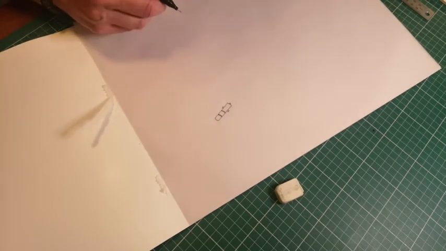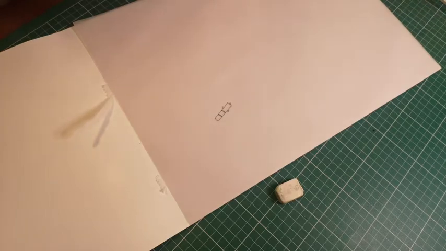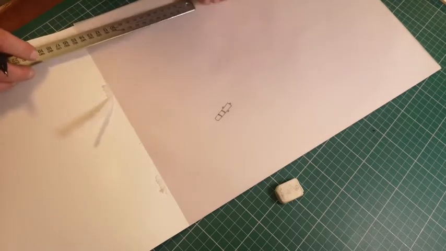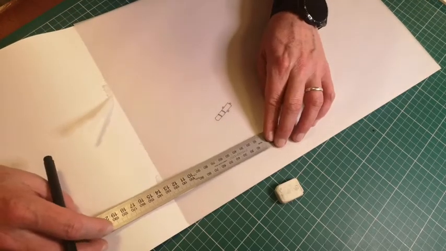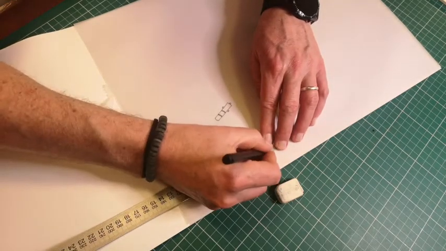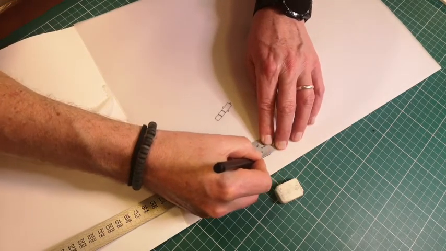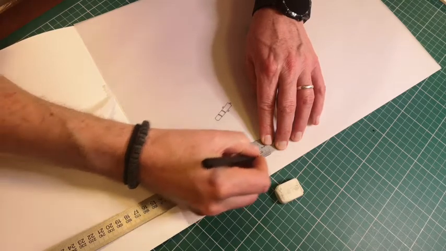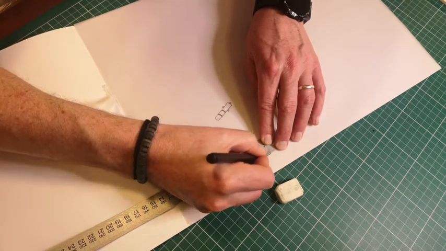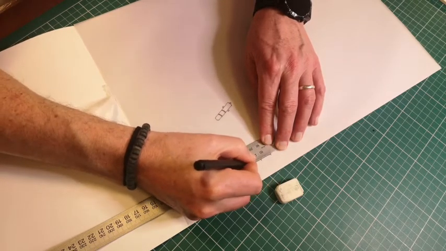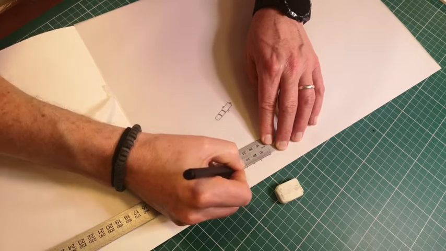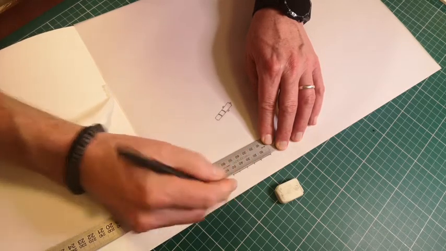Remember, you need to put in a scale. You can take a ruler, and depending on the scale that you used, perhaps somewhere at the top or the bottom, you can draw a scale bar which will indicate what distances are on the site.